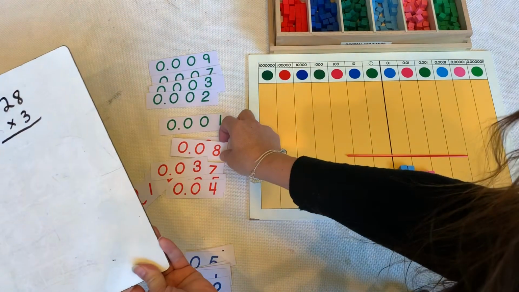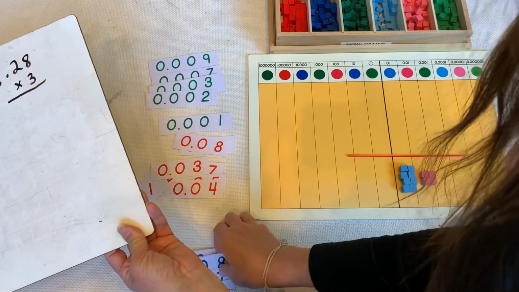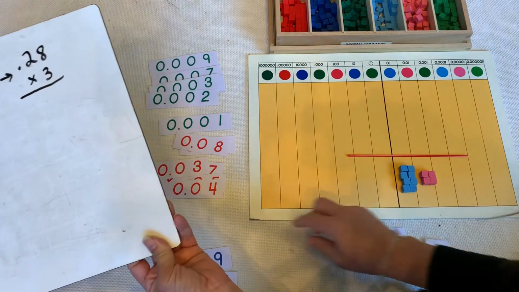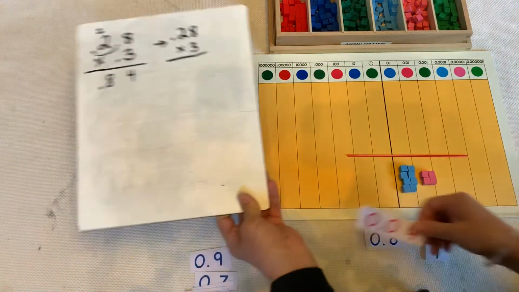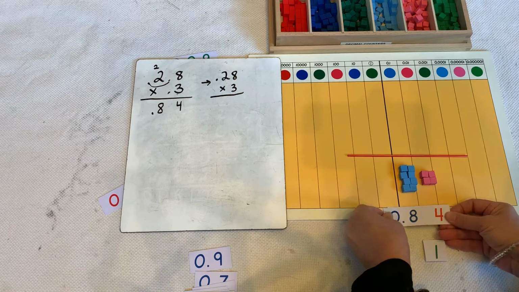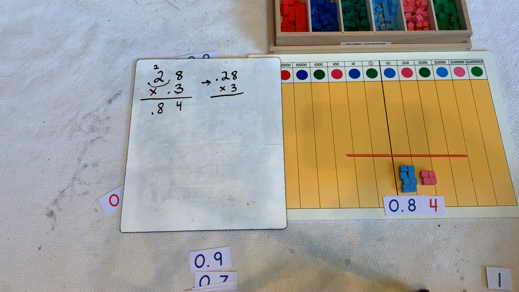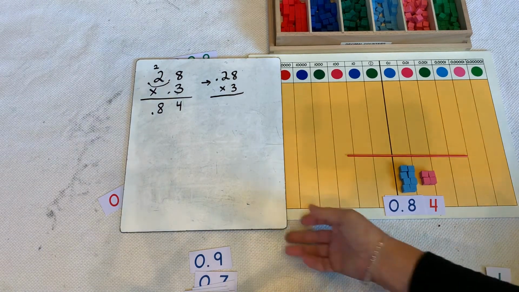Well, gosh, that's just what we just got, isn't it? Our answer in hundredths was 4 hundredths. Our answer in tenths was 8 tenths. Our answer total is 84 hundredths.